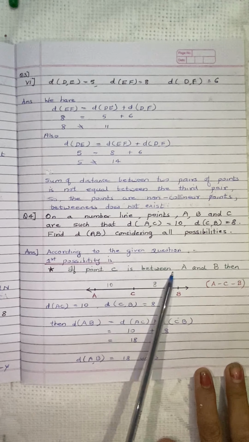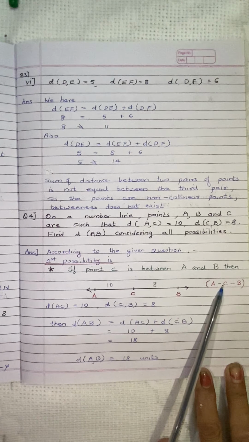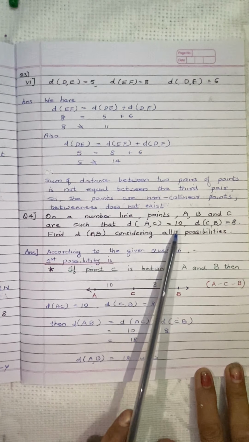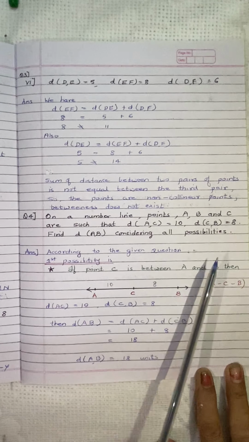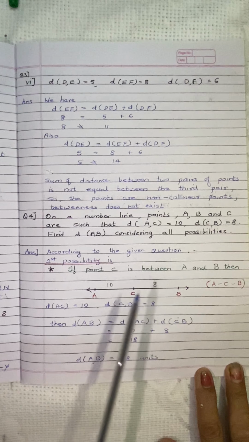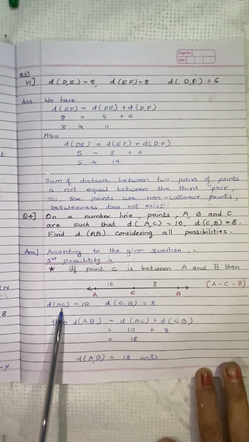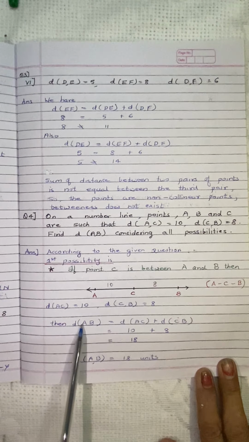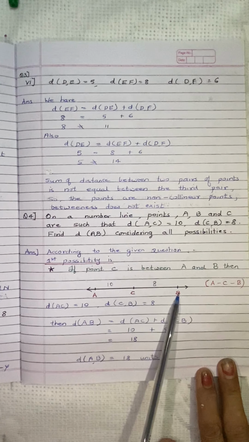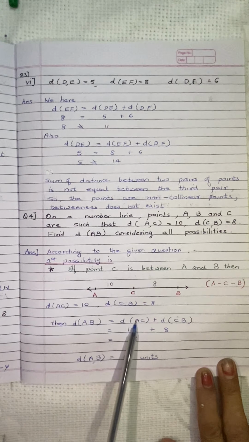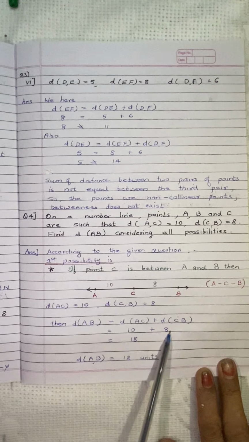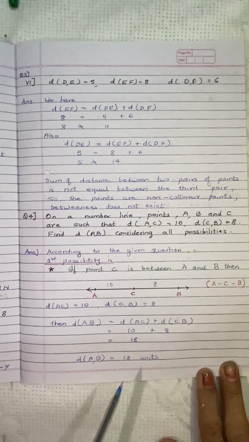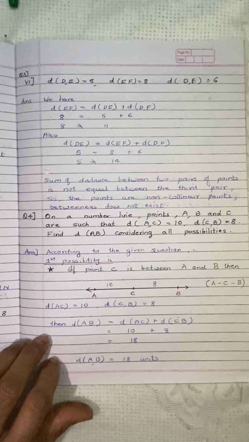So if point C is between A and B, that is A-C-B, if you consider this, then distance between AC is 10 given in the sum, distance between CB is 8. So AB, that is the full line AB, is equal to distance between AC plus CB, that is 10 plus 8 is equal to 18. So distance between AB is 18 units.